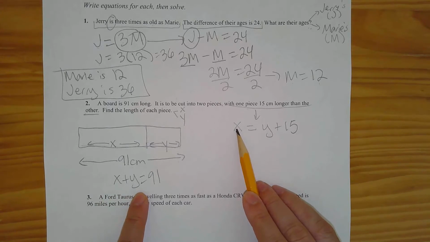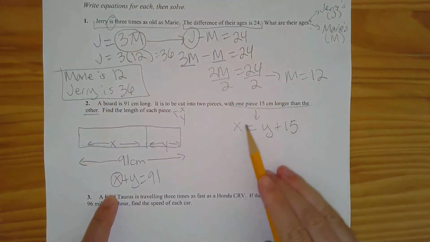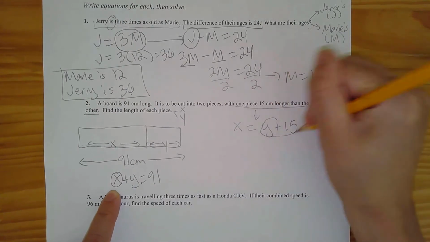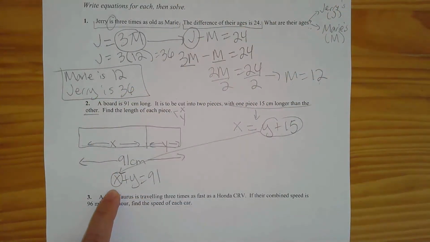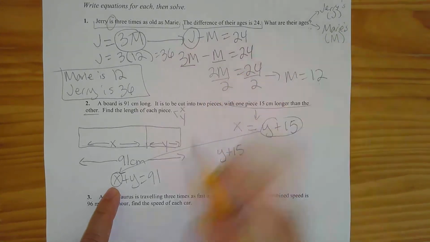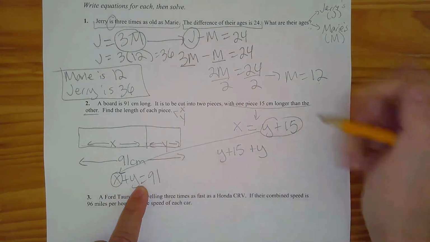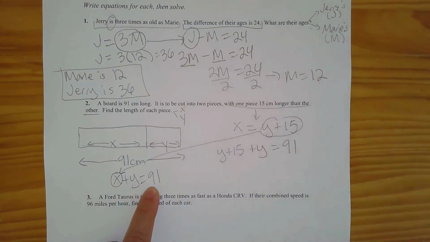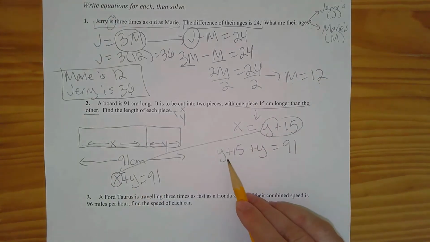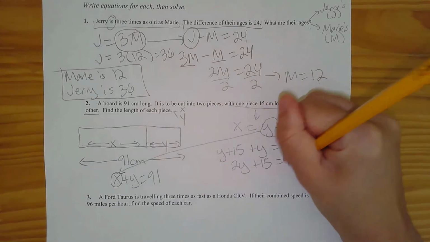And you'll notice that this one's already solved for X, which is perfect. So I have an X equals Y plus 15. So where there's an X in this other equation, because those match, I can put in Y plus 15 and substitute to get only one equation instead of 2. So what that would look like would be Y plus 15 for the X. Then I'll have this plus Y. I'll still have an equal sign, and it'll still equal 91. Now I can solve it from here. Y plus Y is 2Y. I'll still have a plus 15 equals 91.